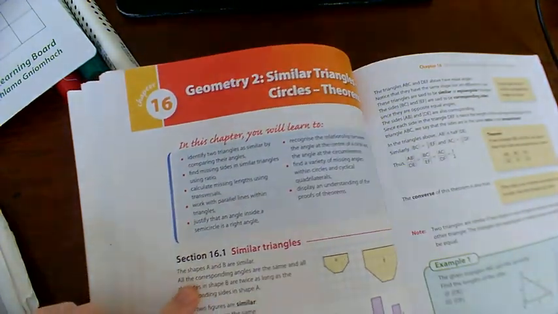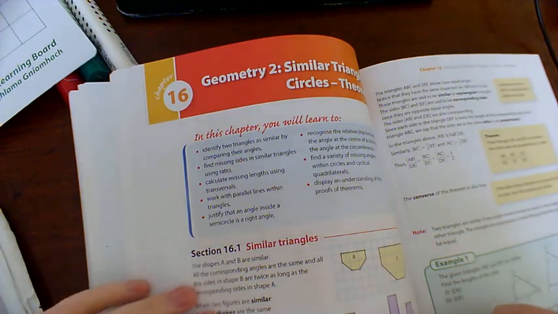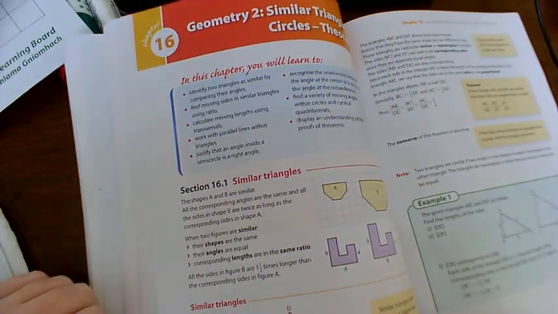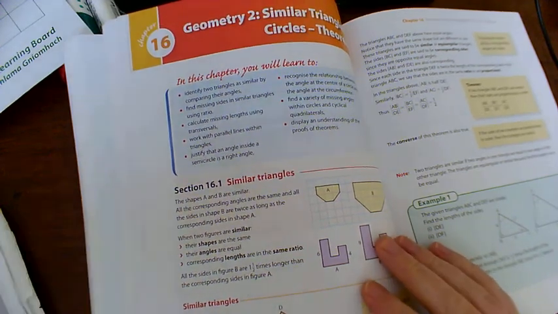Right, on to our second geometry chapter: similar triangles, circles and theorems. So we'll start with similar triangles. In the last section we were talking about congruent triangles, and a congruent triangle means the shape is exactly the same. And we came up with the rules for congruency.